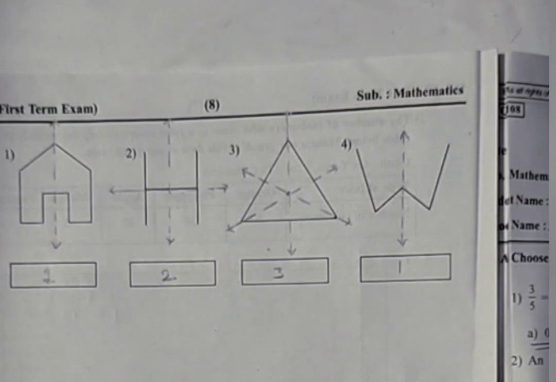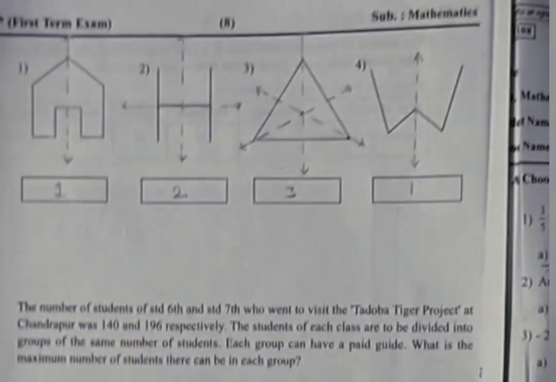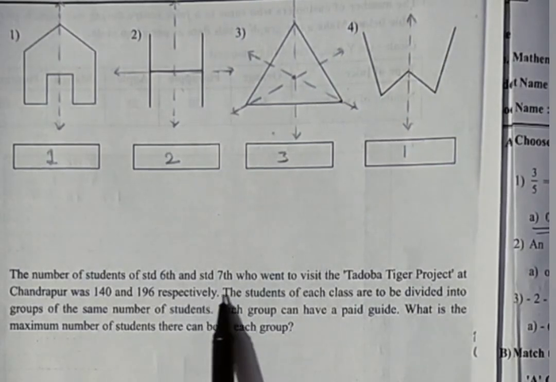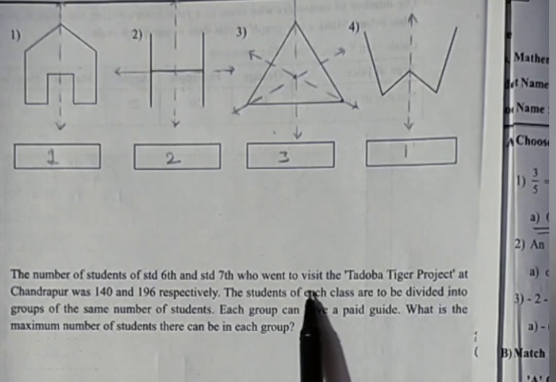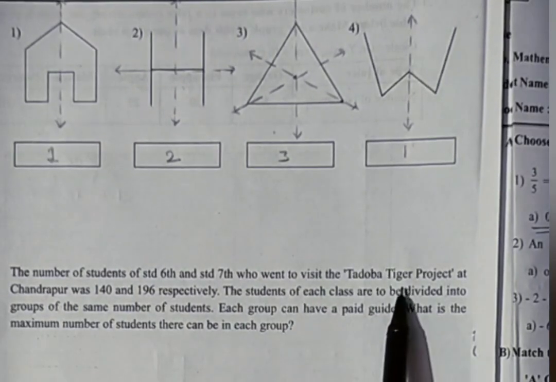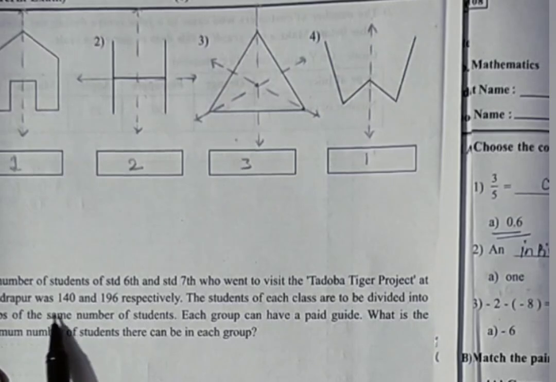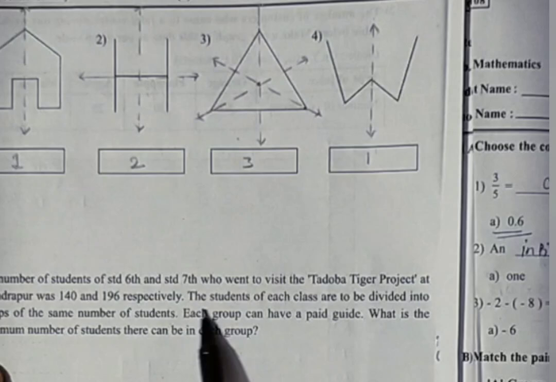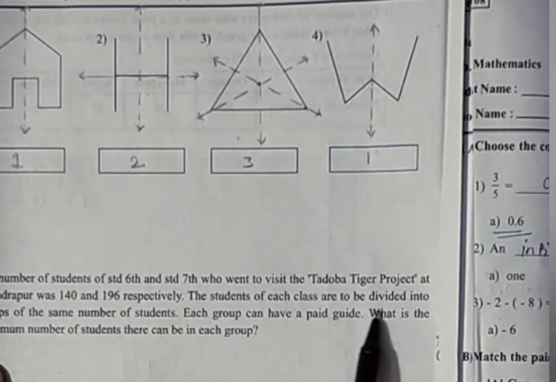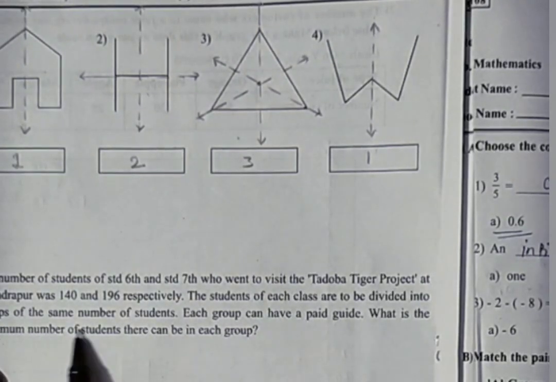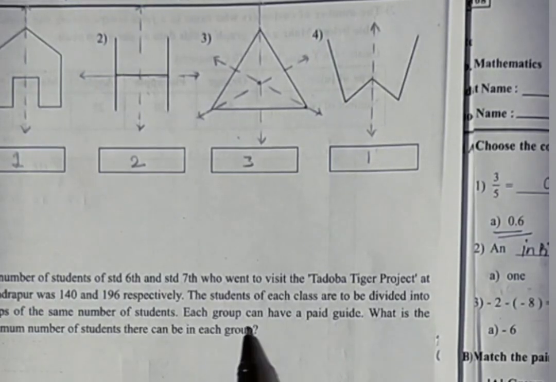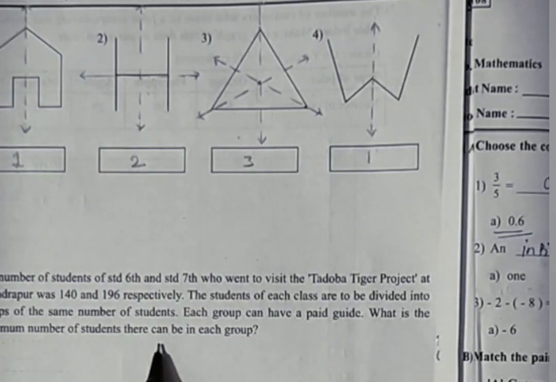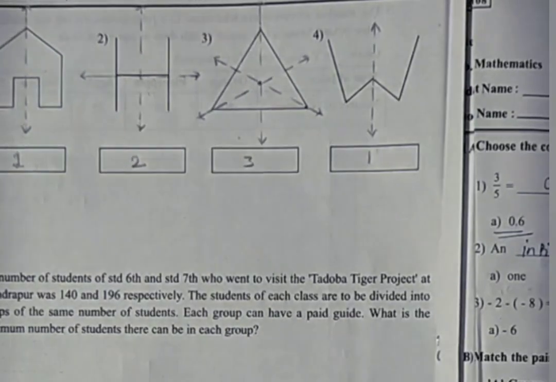Fourth example: the number of students of standard 6th and standard 7th who went to visit the Tadoba Tiger project at Chandrapur was 140 and 196 respectively. The students of each class are to be divided into groups of the same number of students. Each group can have a paid guide. What is the maximum number of students there can be in each group?